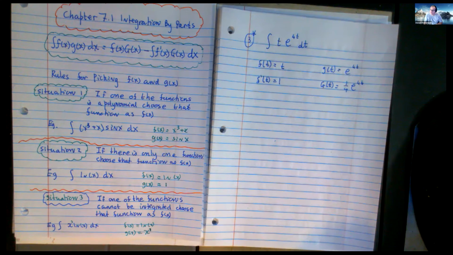Some windows that I need to move around, so sorry for my pause here.